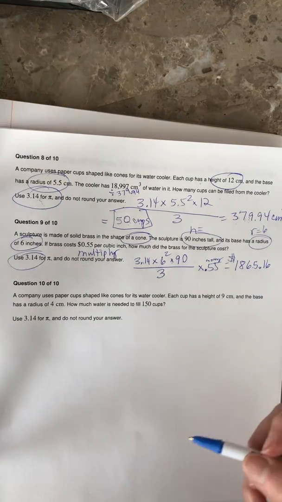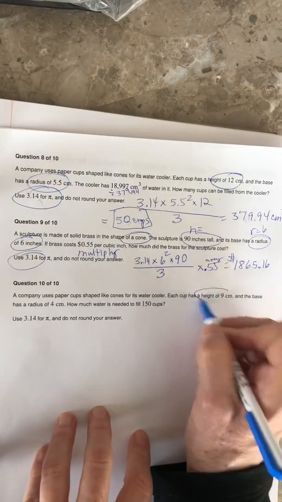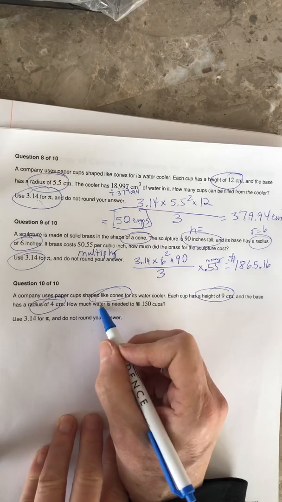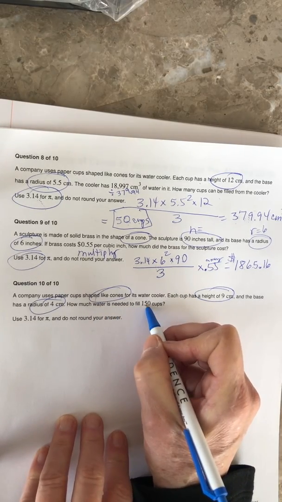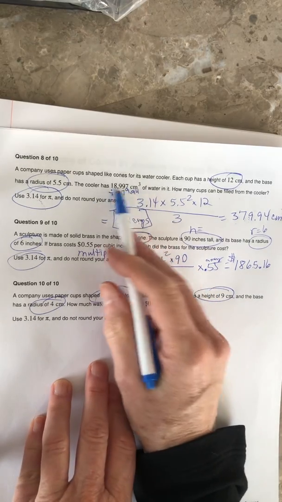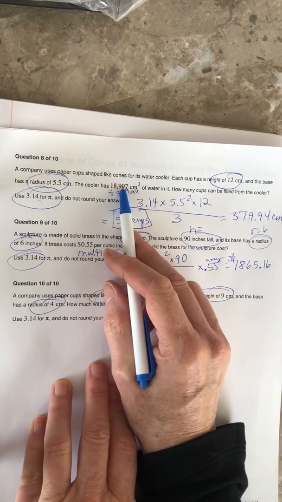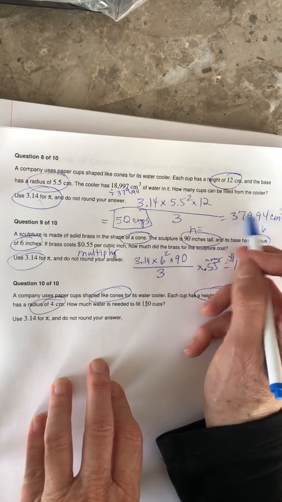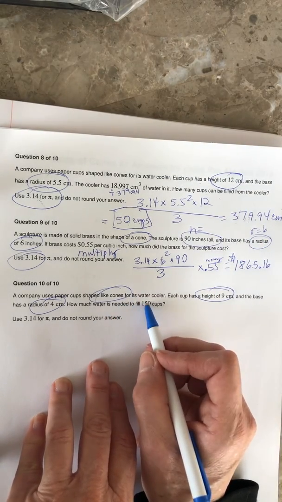Oh, brother, it's a cooler question again. The cup has a height of 9. It's a cone, and the base has a radius of 4. How much water is needed to fill 150 cups? On the last one, they gave us how much water was in the cooler and each cup could hold that much. This is a little different, so we're going to end up multiplying.